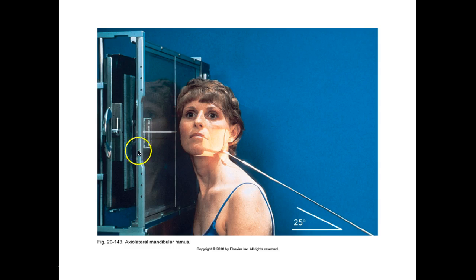So here, this is a true lateral, so we're looking at the ramus here. As you can see, they're in true lateral, and we're doing a 25 degree angle, which is working for this person here. Normally, we're going to come down a little bit because we're doing the side closest to the IR. So we want to make sure that the shoulder is not in your image.